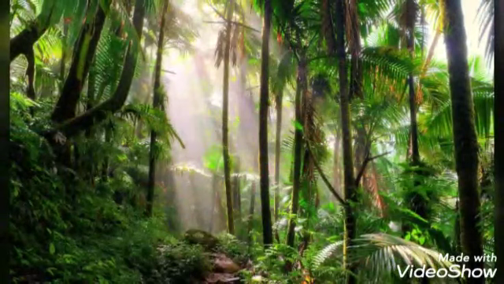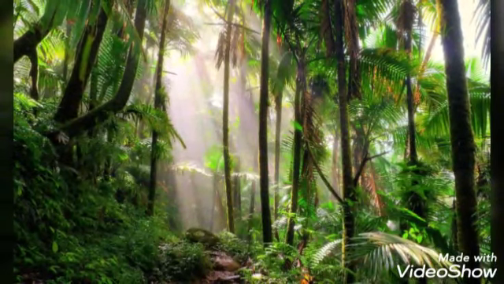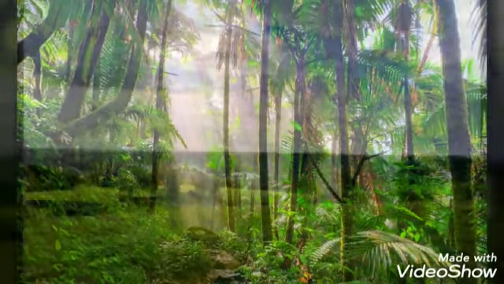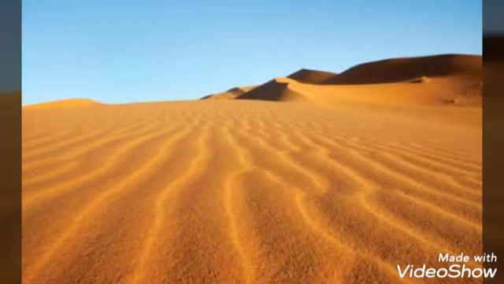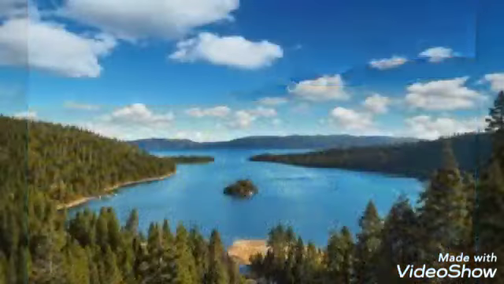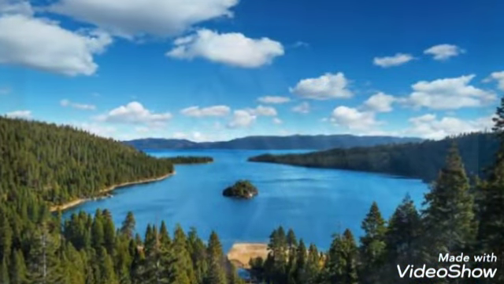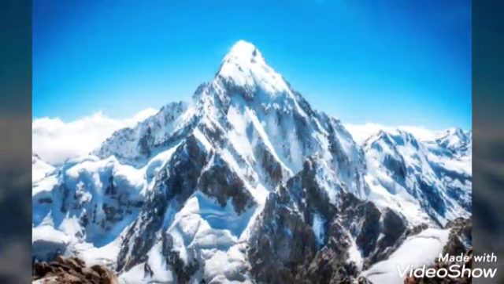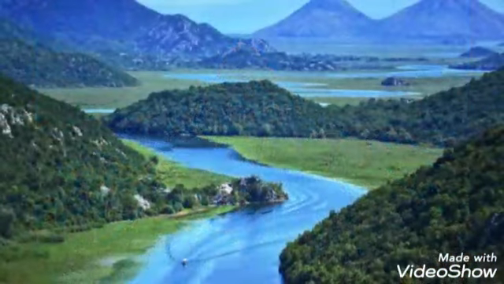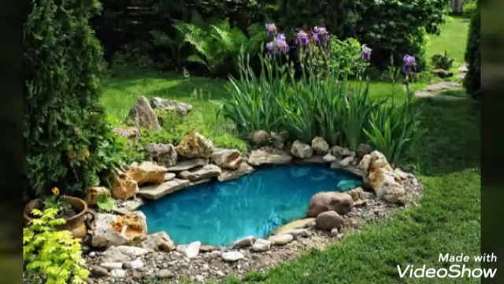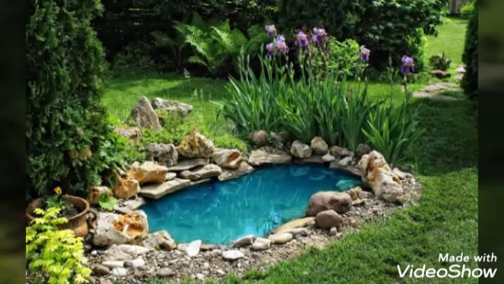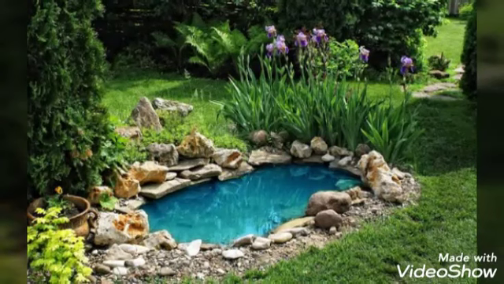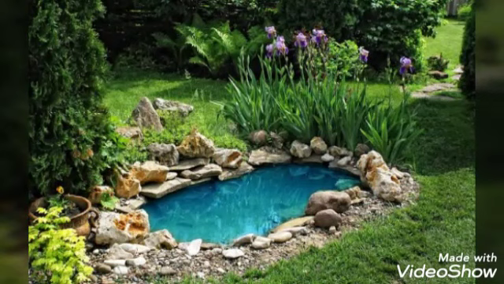Let us take other examples of ecosystems, like a large forest, grassland, desert, lakes, mountains, river, and even small ponds are examples of ecosystems. That means everything in the natural world is interrelated with each other.